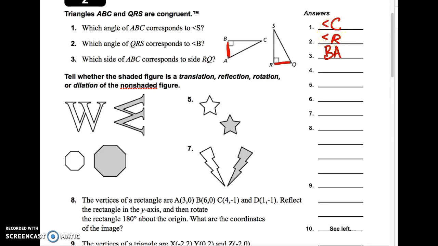So 1, 2, and 3 should be fairly easy. It's just picking out what corresponds with what, what matches up with what. Okay, the next section just simply says, tell whether the shaded figure is a translation, reflection, rotation, or dilation of the non-shaded figure. So you basically just need to figure out what movement is going on here.